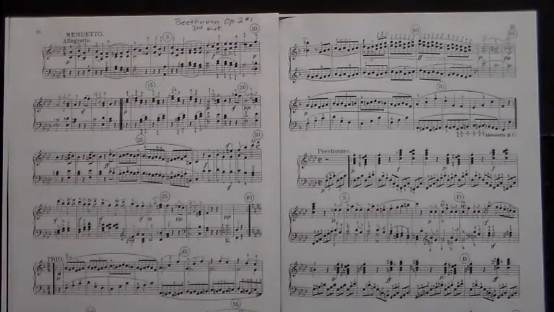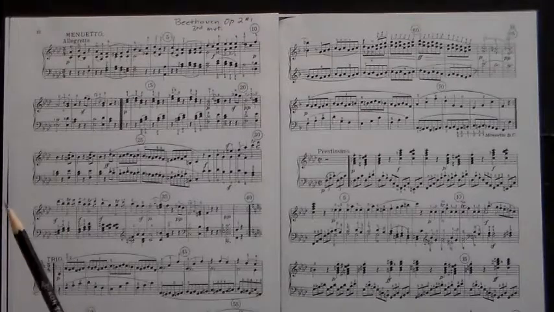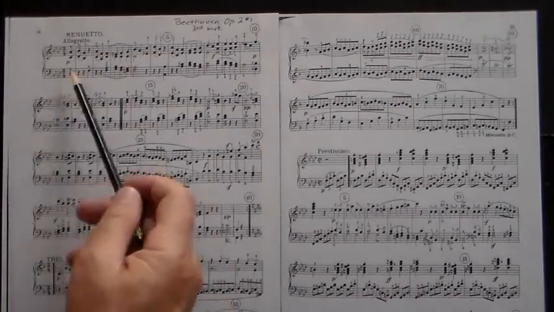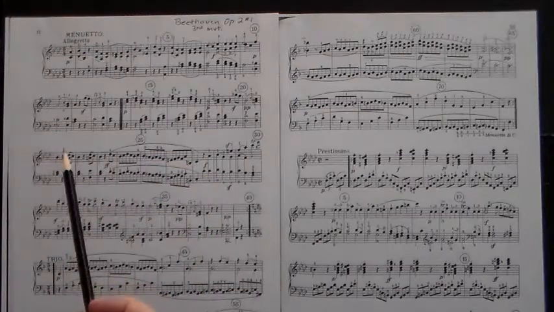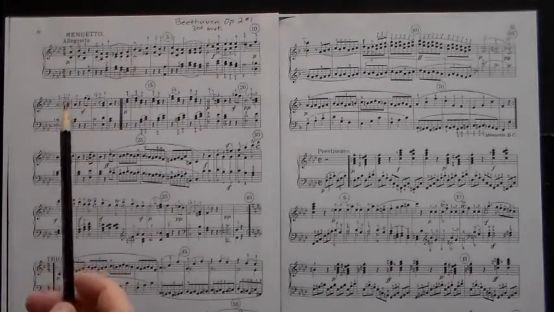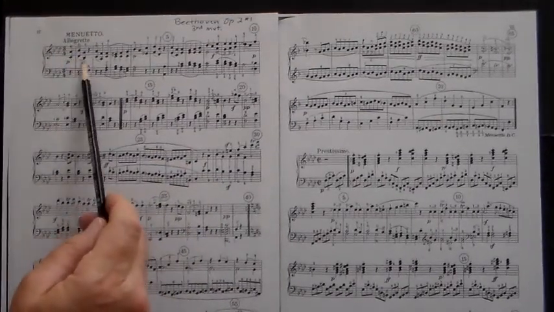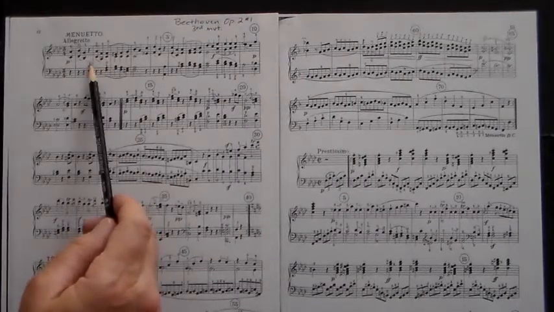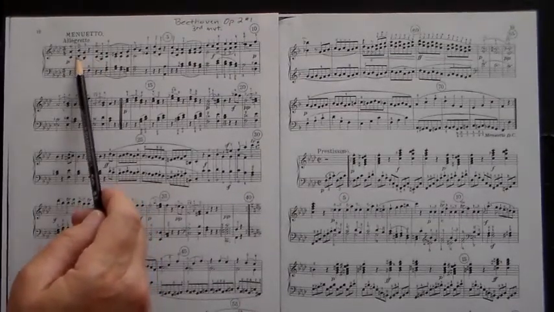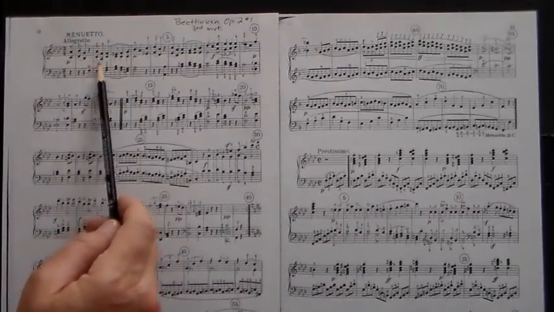So in looking at this particular work, it's really straightforward, nothing too unusual about it at all. It is written in 4-measure phrases, and this two-note slur is a motive that he's going to work with a lot. So you'll hear that in the first 2 measures.